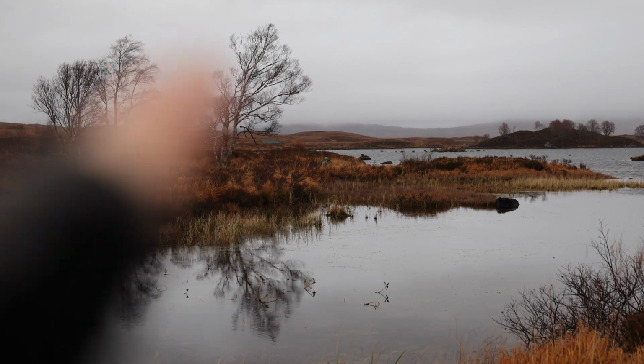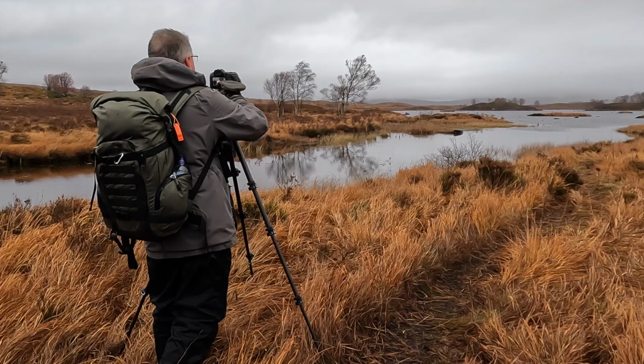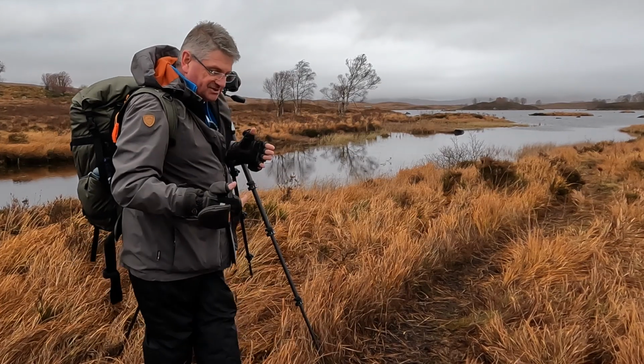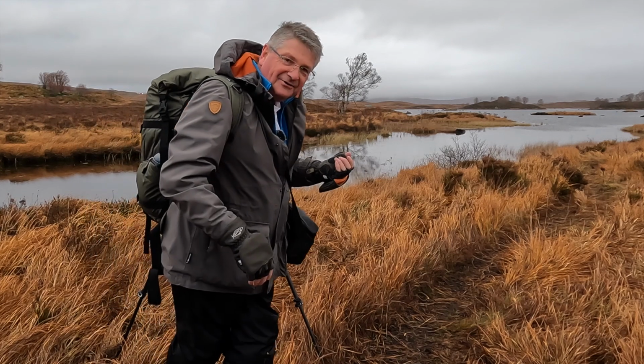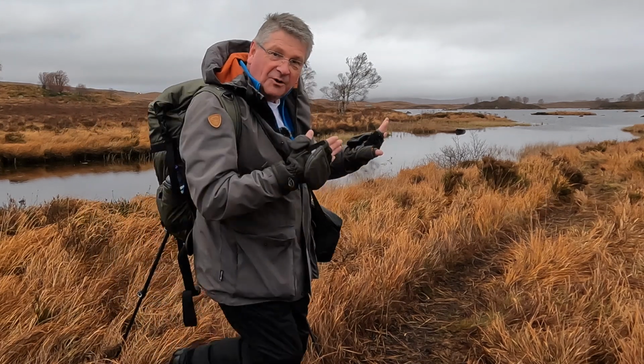and I've got this beautiful reflection with the three trees. So I'm going to take 2 or 3 different images. I'll take a wide image and I'll take a close-up image, and if those work out, I'll share them with you. Then we'll move on.